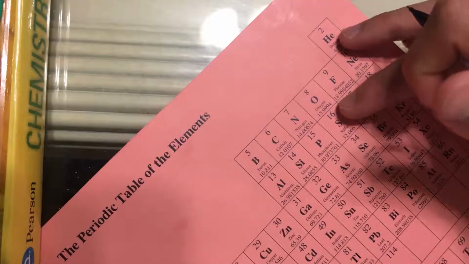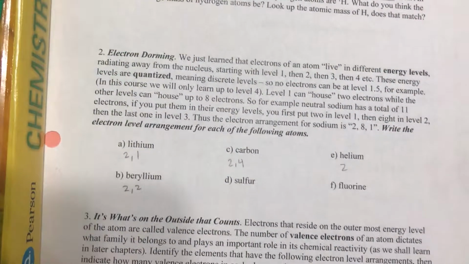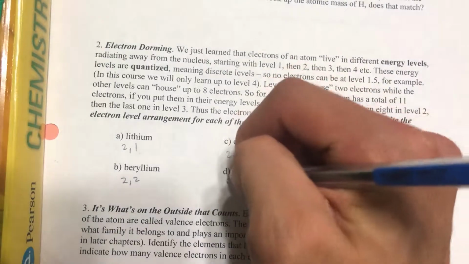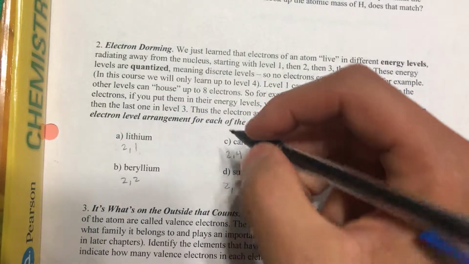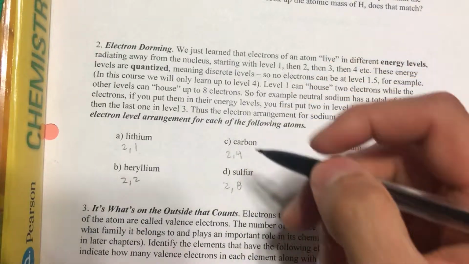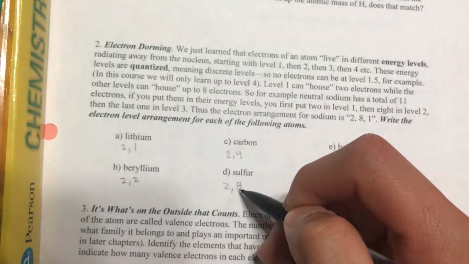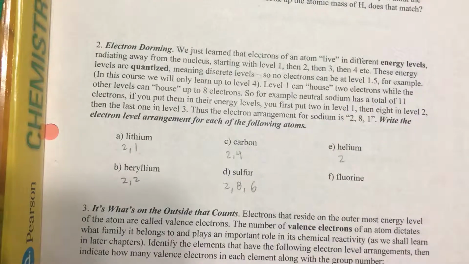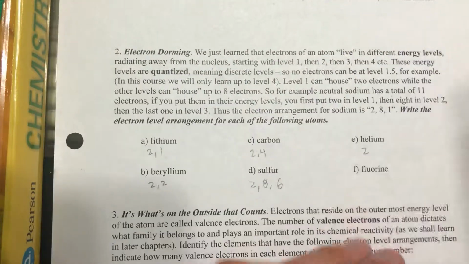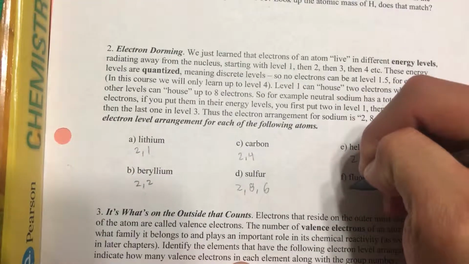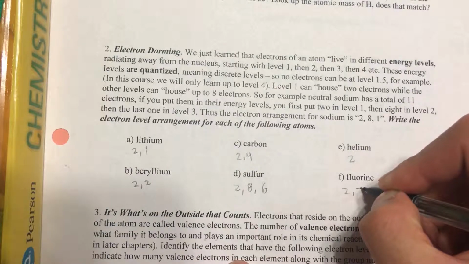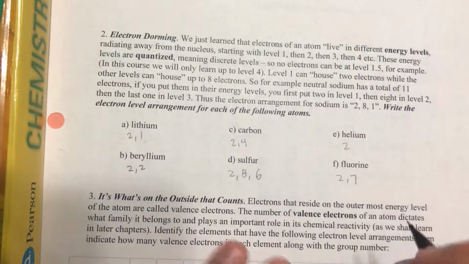And sulfur, 16. So even though it's a bigger number, we're going to split it into its electron levels. So 16, we got 2 in the first one, plus 8, which is the maximum for the second electron level, which makes it 10. So we need 6 more, which can fit into level 3. Alright, so fluorine right here has 9 protons. So we got 2 in the first electron level, and 7, so 2 plus 7 equals 9. So it's going to be 2, 7.